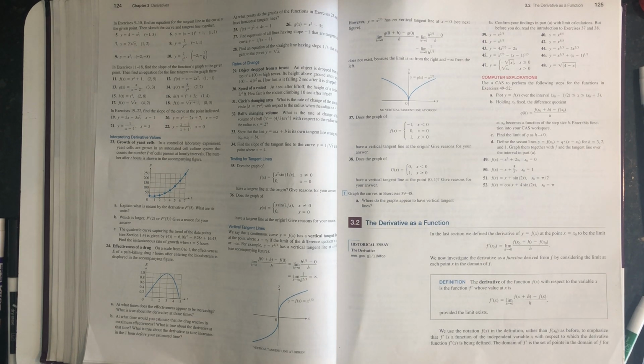Part A: At what times does the effectiveness appear to be increasing? What is true about the derivative at those times? Part B: At what time would you estimate that the drug reaches its maximum effectiveness? What is true about the derivative at that time? What is true about the derivative as time increases in the 1 hour before your estimated time?